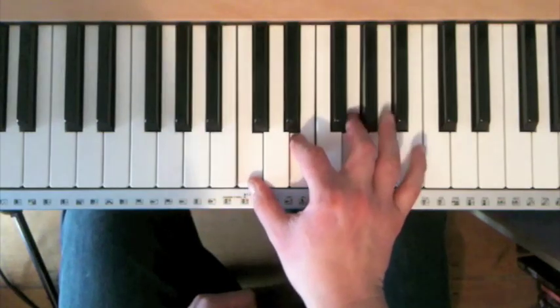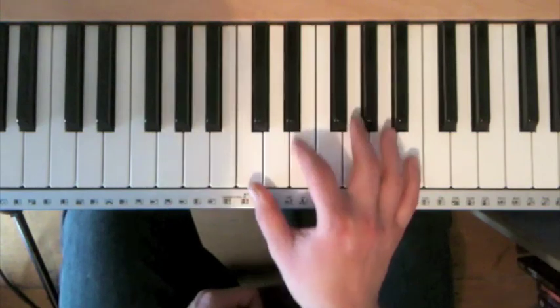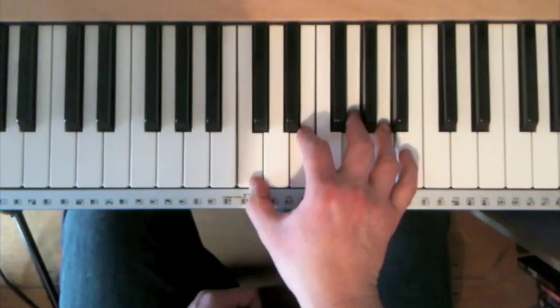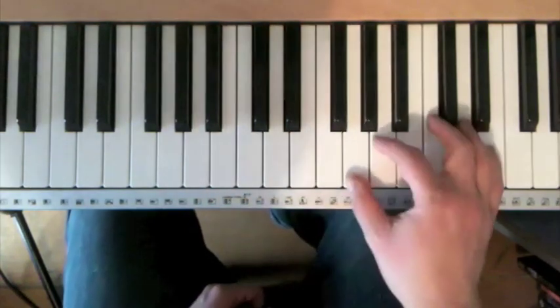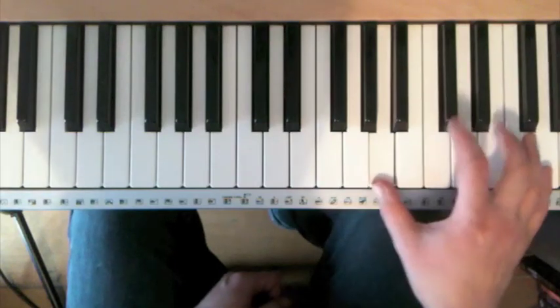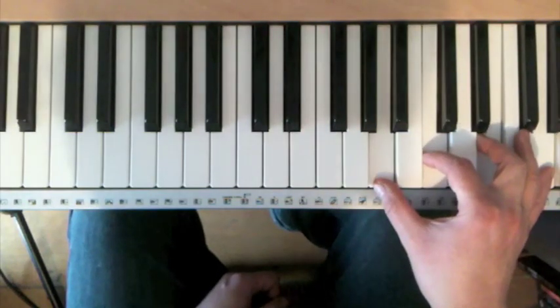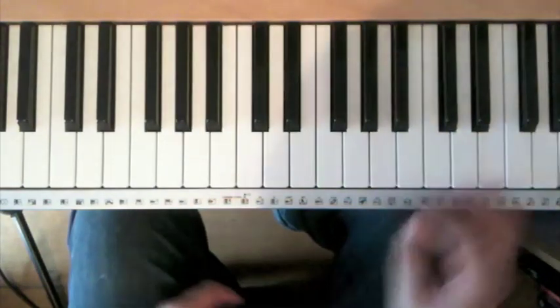C, E, G and A. Exactly the same notes in the chord. Okay, in fact, if we were to take C6 from its root position and play first inversion, second inversion, third inversion, we find we're playing exactly the same chord as an A minor 7. Okay, so the two are very closely related.